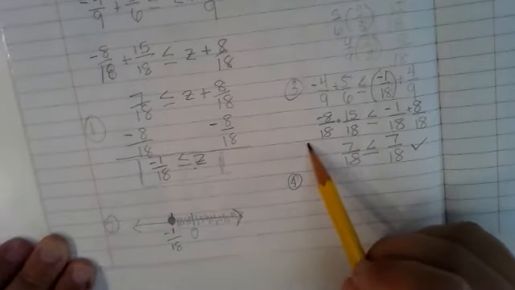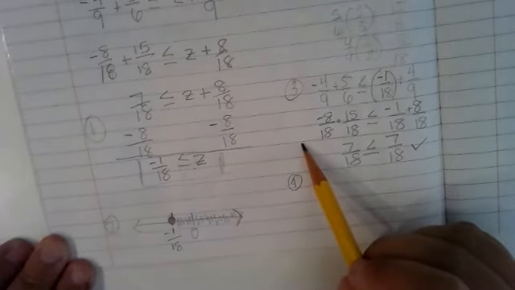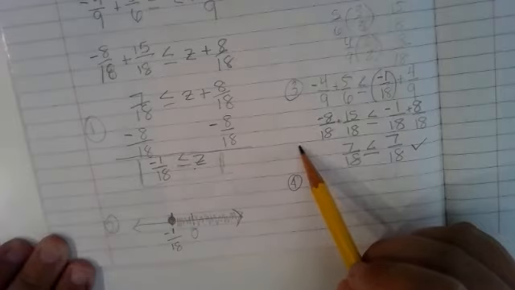Now I'm going to go on and double check that my solution set is correct. In order to do that, I am going to pick a number in the solution set to make sure that it's right. So here's number 4. Since I've proven that my conversion of my fractions is correct, I'm going to use these fractions in order to not show that work again. Okay, so I have negative 8/18 plus 15/18 is less than or equal to.